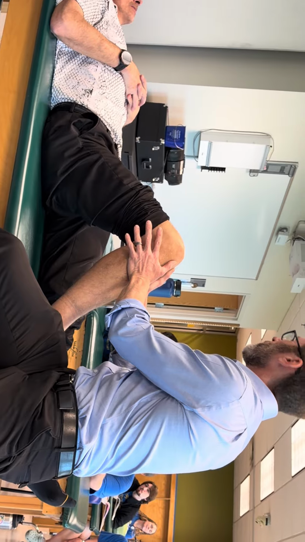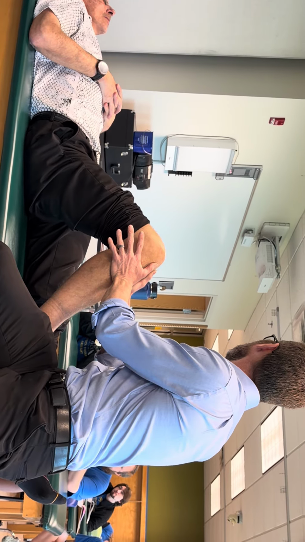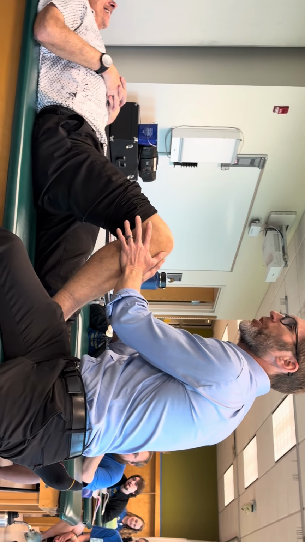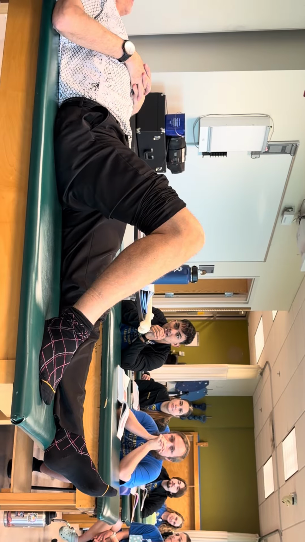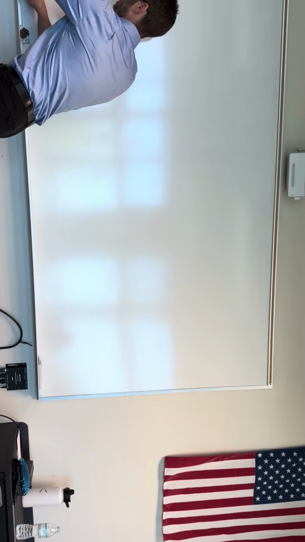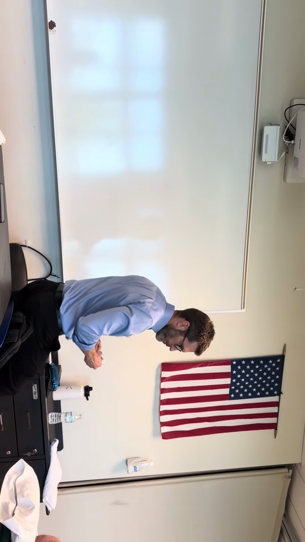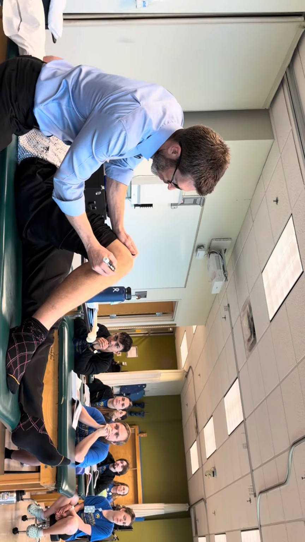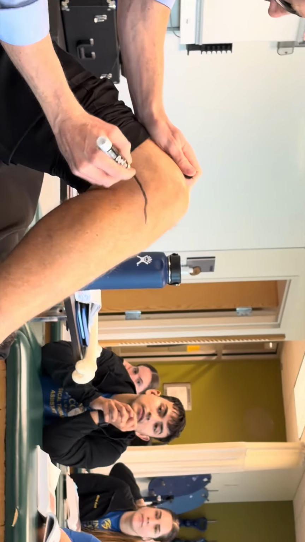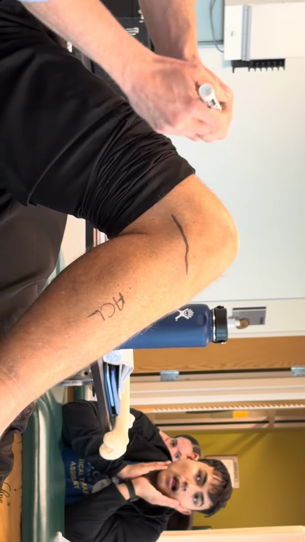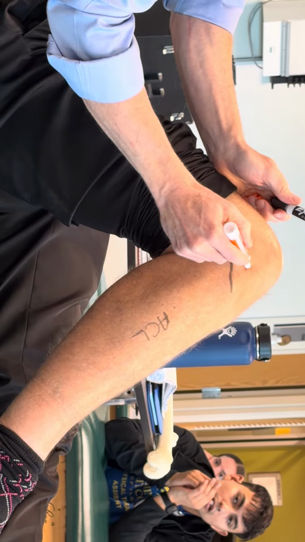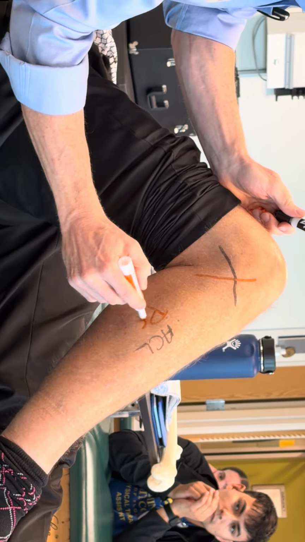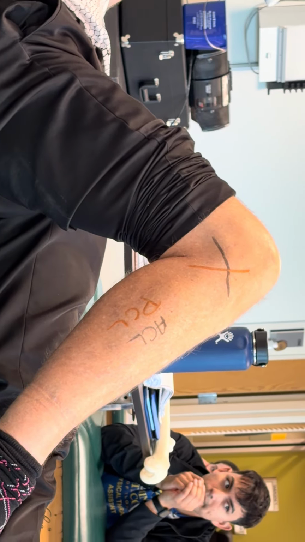So with this, the PCL is going to restrict this motion, right? If we think about the anatomy of the ACL and the PCL, each of them restrict tibial motion. The ACL goes from the anterior tibia to more posteriorly on the femur. And the PCL goes from the posterior tibia to more anteriorly on the femur.